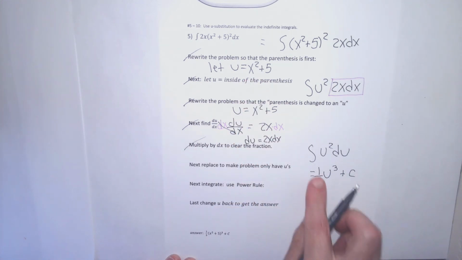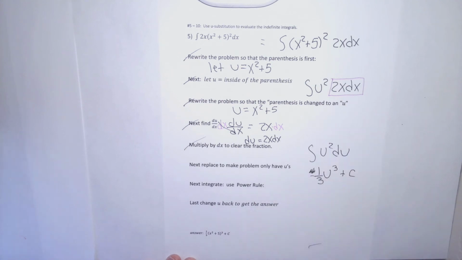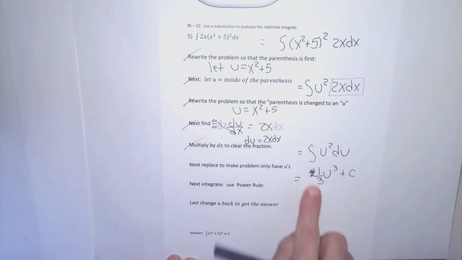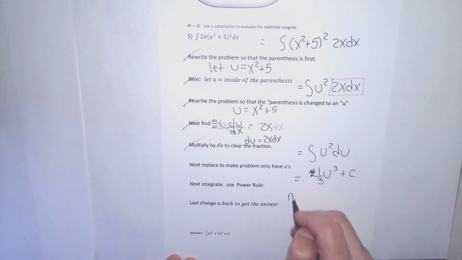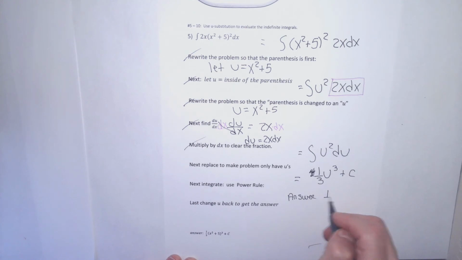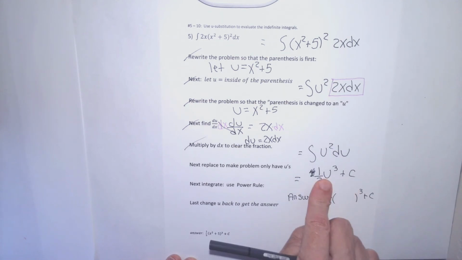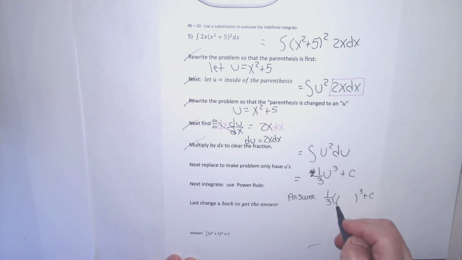So this is not negative 1/3. I don't know why I have a negative there. It's positive 1/3. Maybe I was trying to write an equal sign and I didn't quite. Oh, there is an equals there actually. I should always write equals if what I'm writing is equal to the line above it. So that's an equal sign that I wrote over, started to look like a negative sign. So for my answer, I'm going to need a parentheses when I change the u back to x squared plus 5. But the shell of my answer is right there, just with the u changed to x squared plus 5.